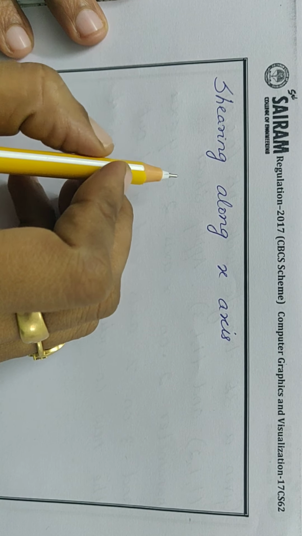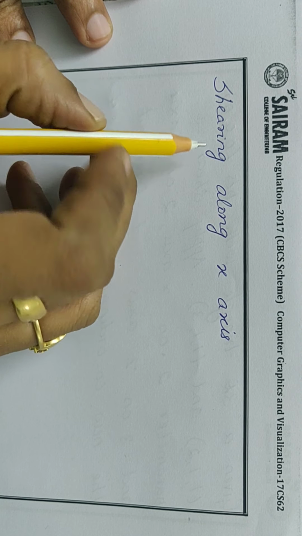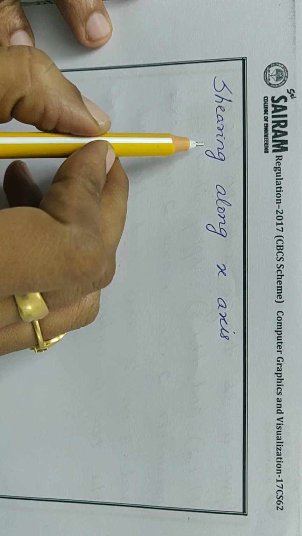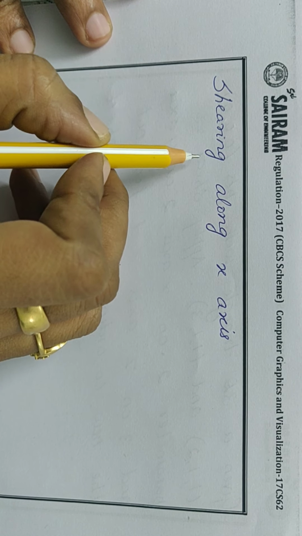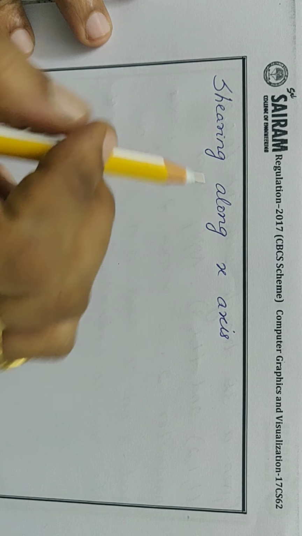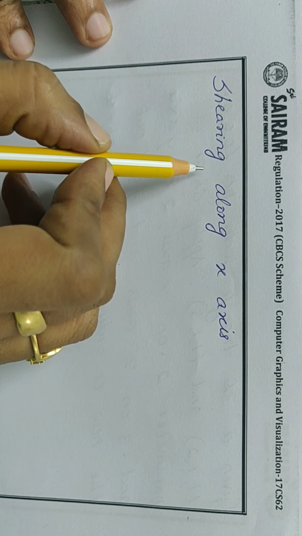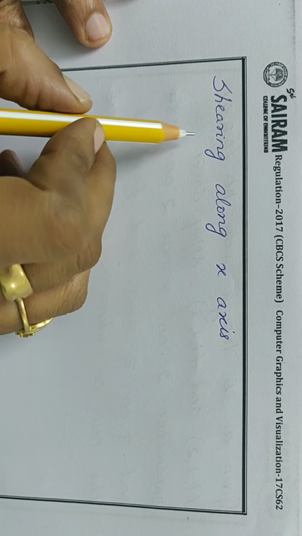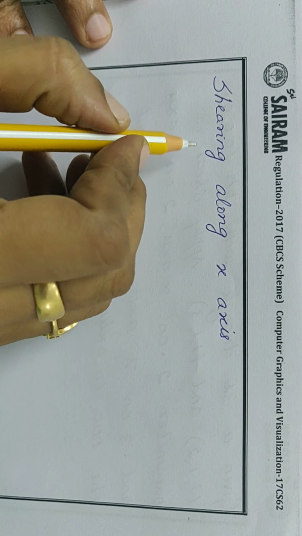Hi everyone. As a continuation of the previous video, we'll see shearing. We'll discuss a sum in the shearing concept. So I'll write the formula. Shearing I can perform along the x-axis, along y, or along z. So we'll write the formula for shearing along the x-axis.